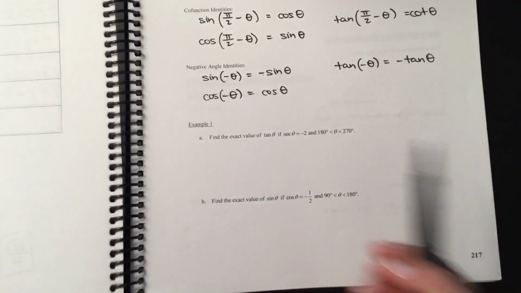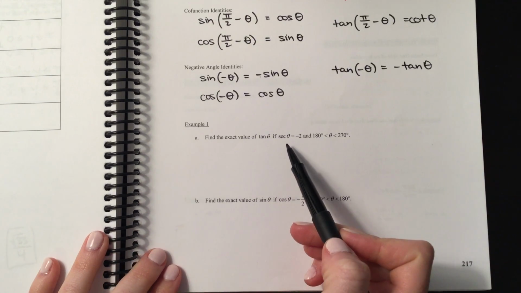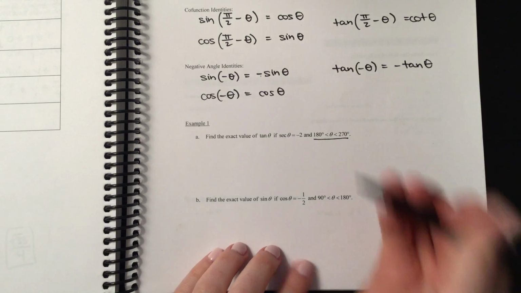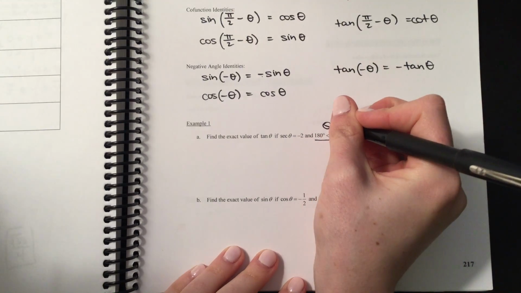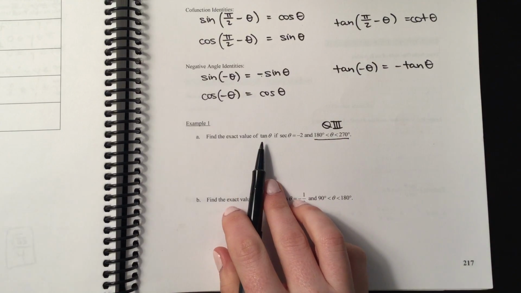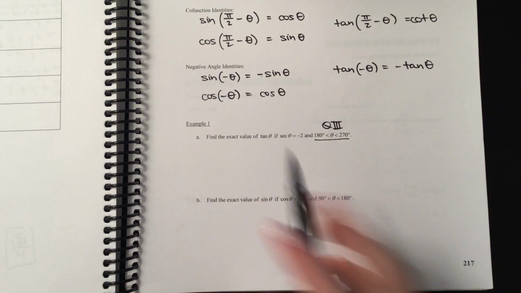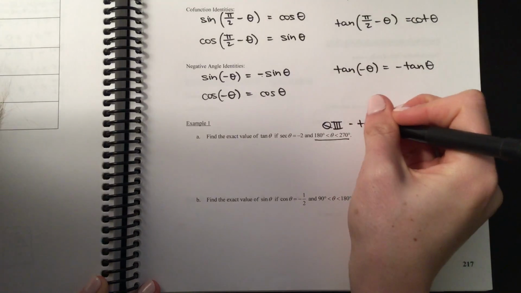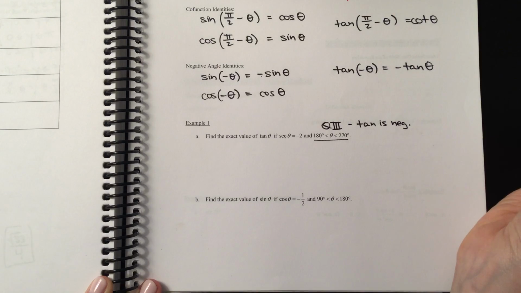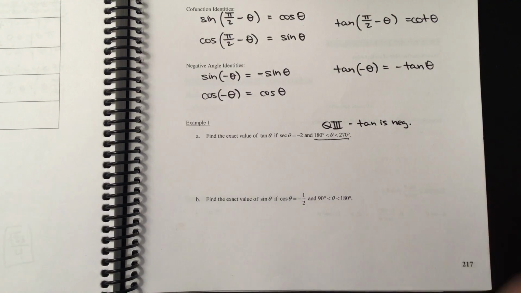So find tangent if we know secant, and then we know where the angle lies. That's really important to know, where the angle is going to lie. This is your third quadrant, between 180 and 270. What we know about tangent is that tangent is negative in the third quadrant. So we know that our final answer is going to come out negative. That's why they tell us what quadrant we're supposed to be in.